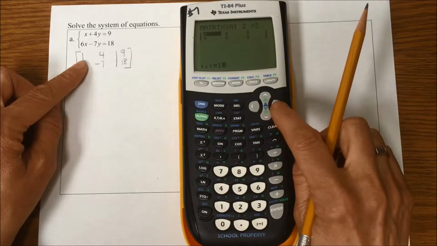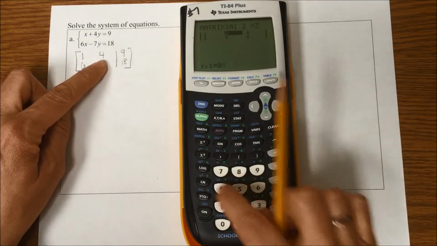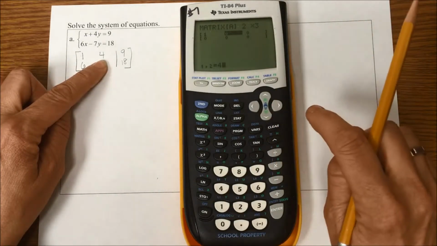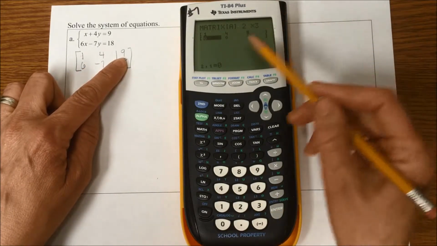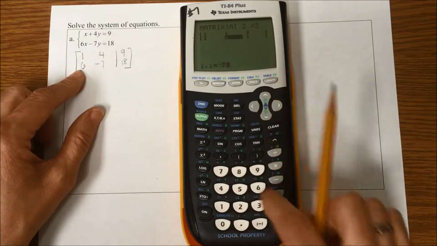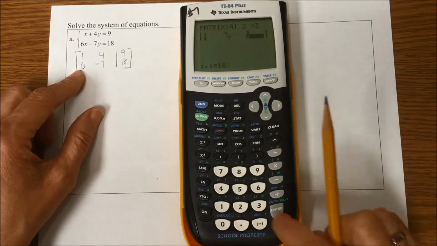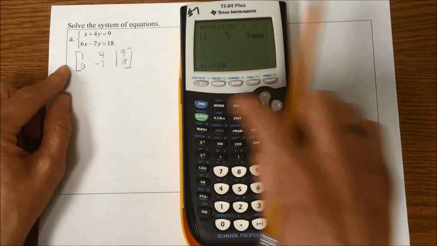Okay, now just put everything in. 1, and you can page over, or I think if you just hit enter, yeah, it'll go to the next one. 4, let's see if I use my arrow key. Nope, looks like I have to hit enter. 9, then it'll automatically come back to the bottom one. 6, -7, and 18. Okay, so I've put in my matrix. All right, let me quit out of this.